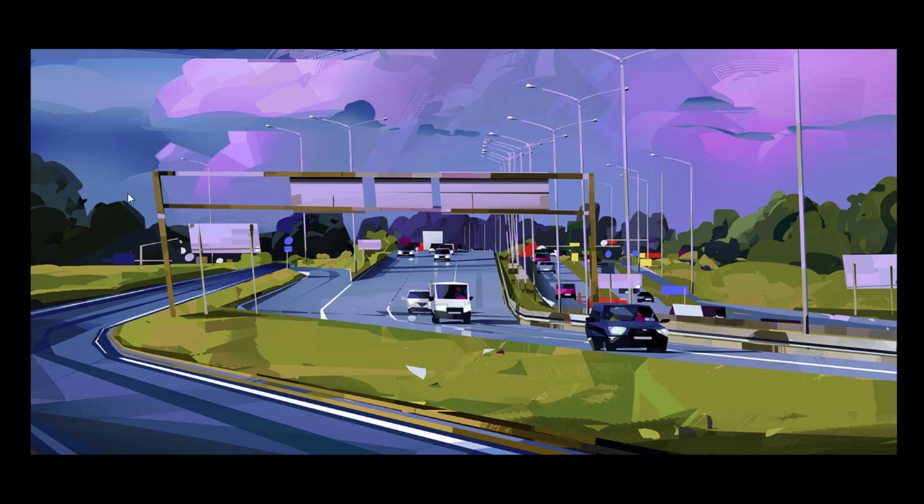Even the way the trees are done. I mean, look at how impressionistic and graphical it is at the same time, right?